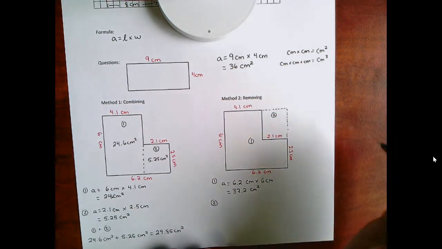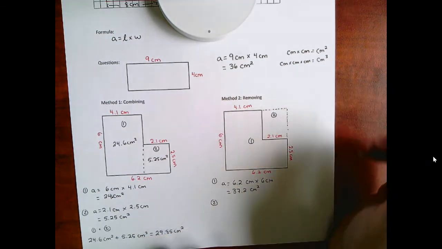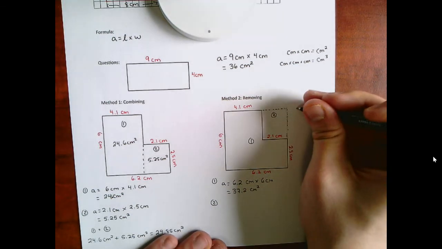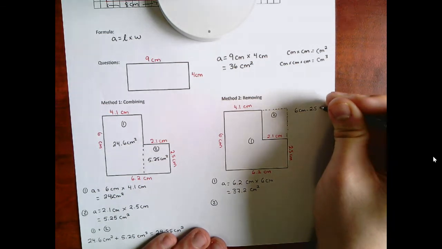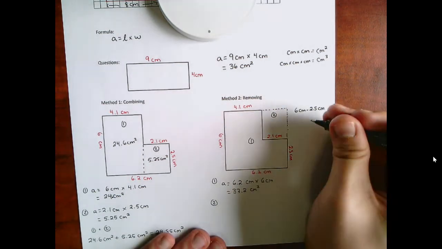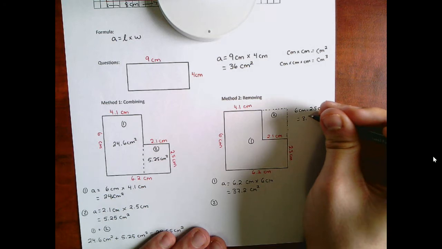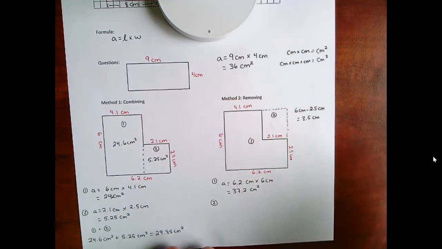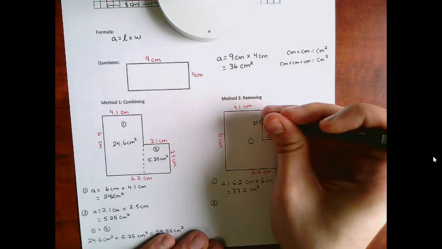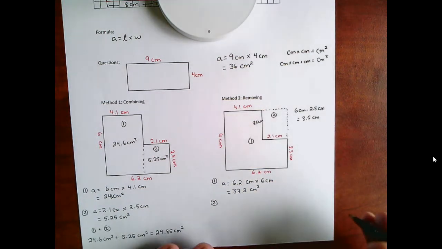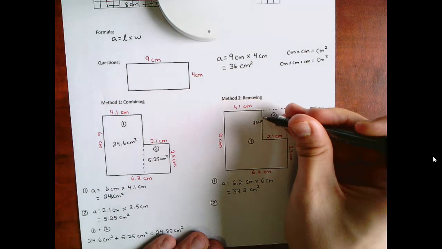I'm just going to do this calculation on the side here. 6 centimeters subtracted by 2.5 centimeters gives us 3.5 centimeters. So now we have our length and our width.